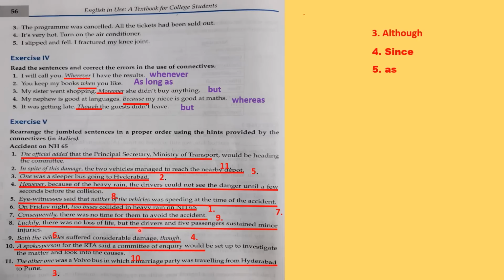And this is a sure shot question. In the examination, definitely they will give jumbled up sentences and you have to rearrange them. Give the numbers or write the paragraph once again, depending upon the instruction, you can do it in the exam. Here you have to rearrange the jumbled sentences in a proper order. So you have to rewrite them.